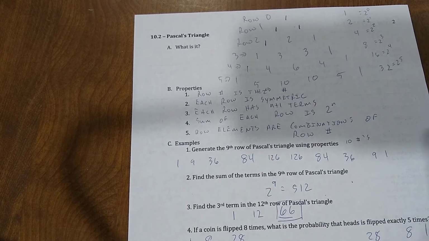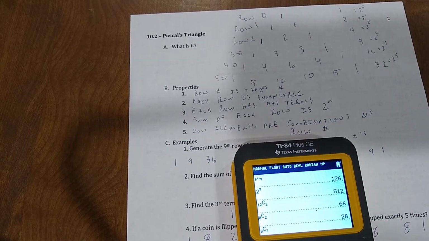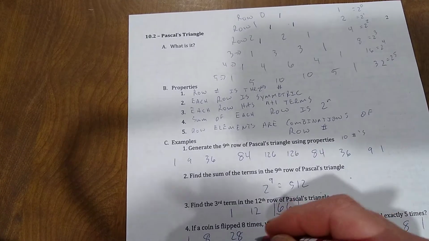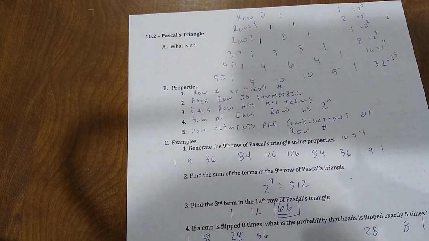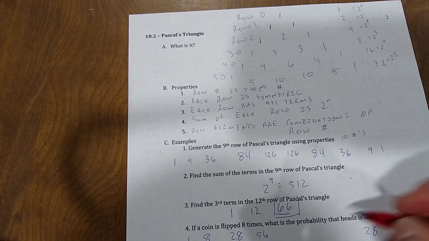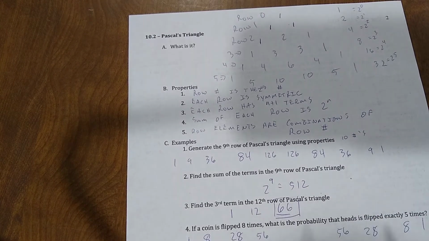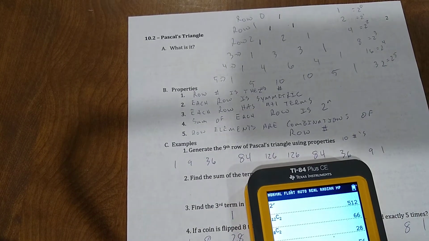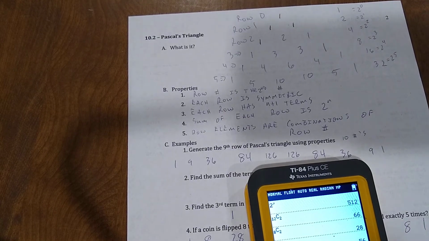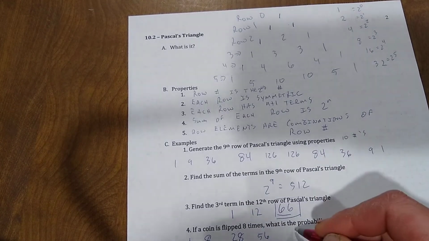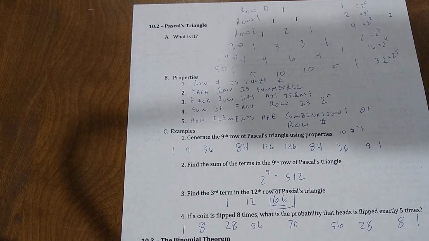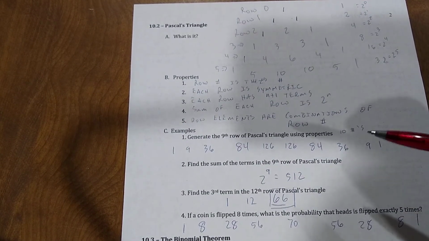28. Let's see. Choose 3. 56. And 56. And let's see. There should be 9 numbers, so there's 4 here, and there's 4 here. Let's do one more. Choose 4. Got 70. Okay. So if a coin is flipped 8 times, here's all the different things that can happen.